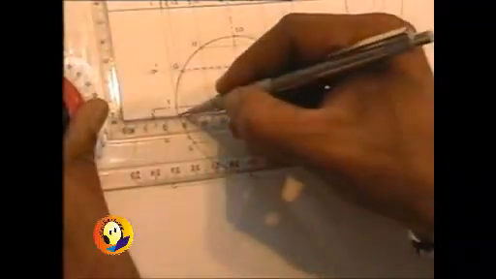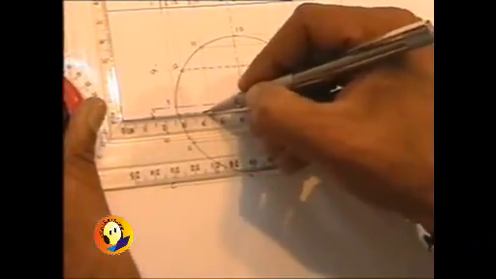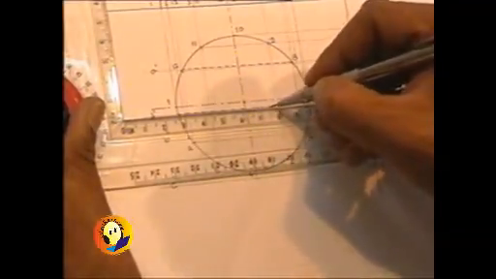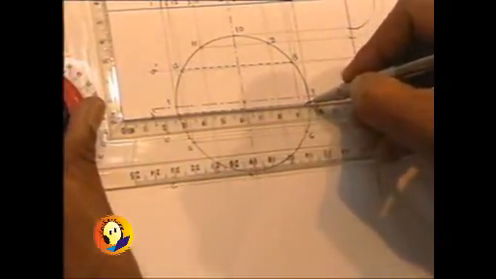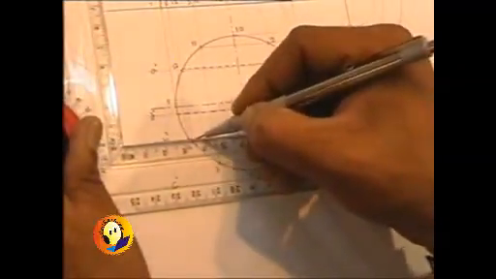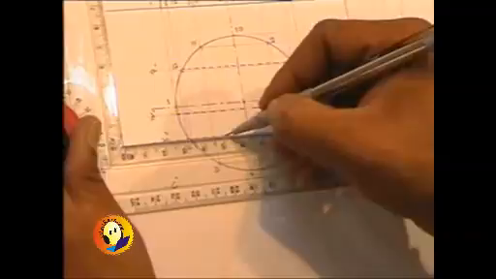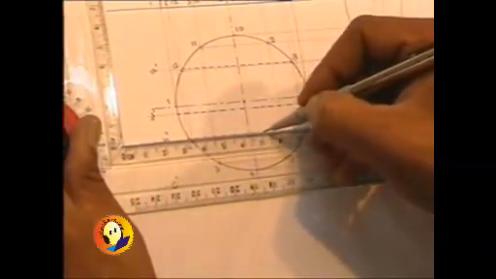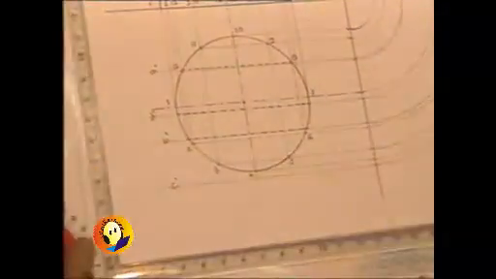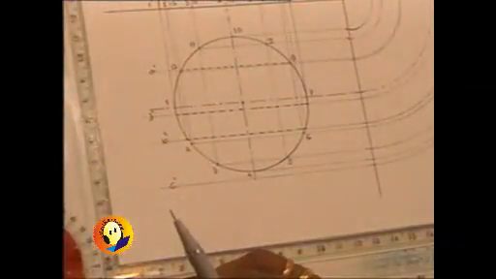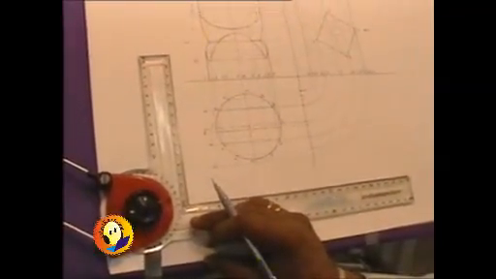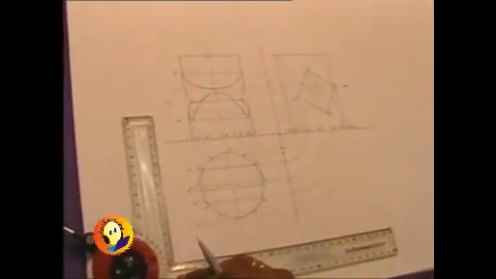Then generator D has to be shown, and then generator B is also required to be shown as the dotted line. So that will complete our top view, and then the overall solution will appear like this.